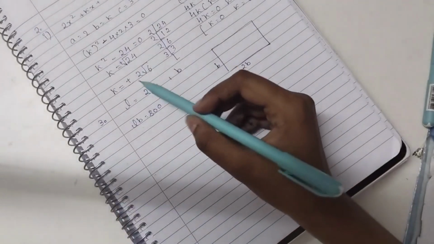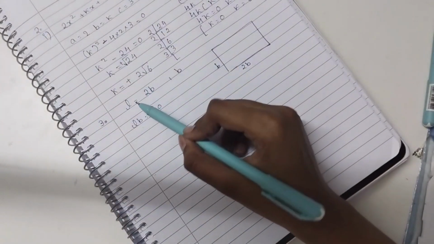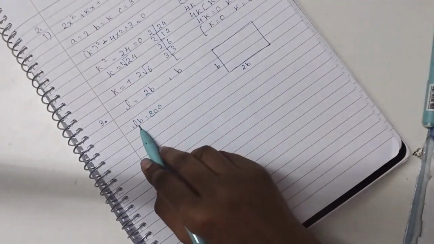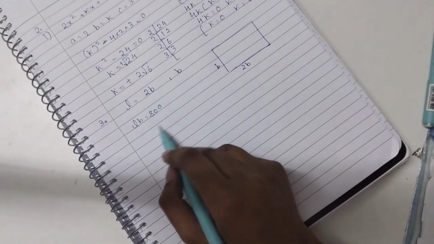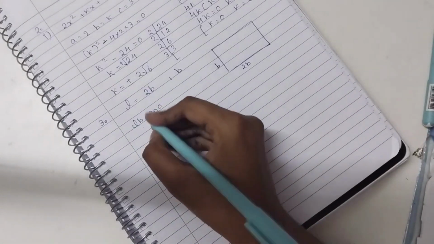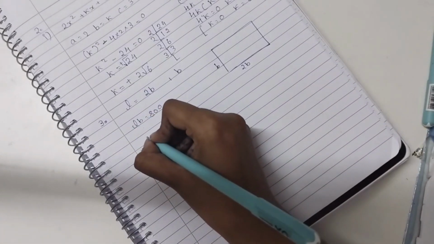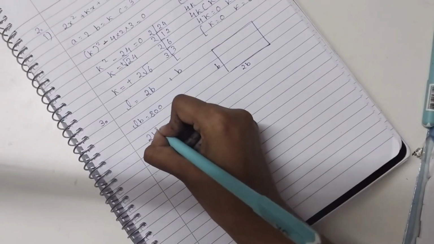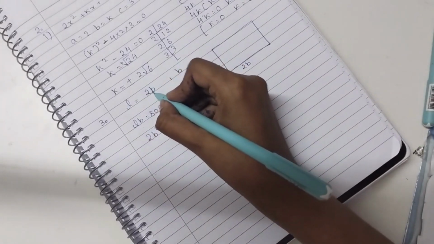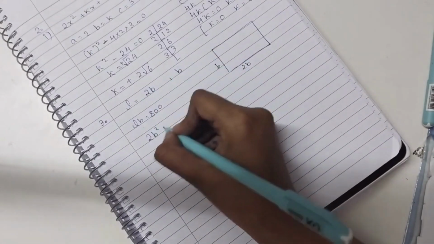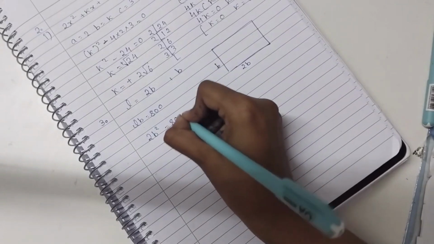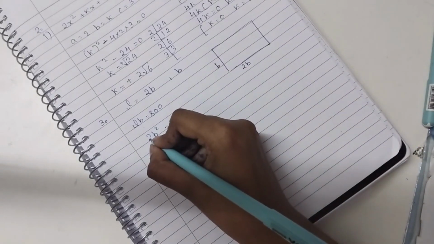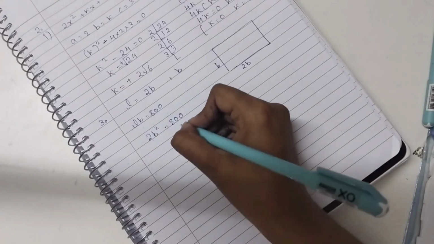So we're going to substitute the values of the length of the rectangle in the formula to find the area of the rectangle, which basically is 2b squared, because you're multiplying 2b times b, so you'll get 2b squared is equal to 800. We're going to bring 2, which is multiplication, over to the right hand side.